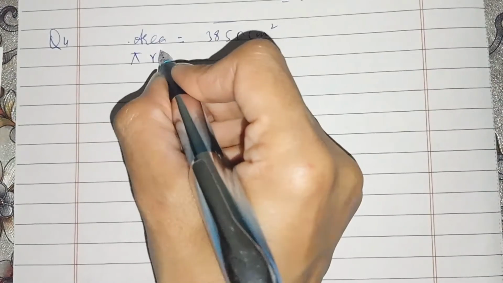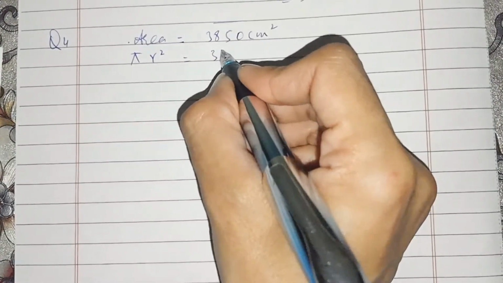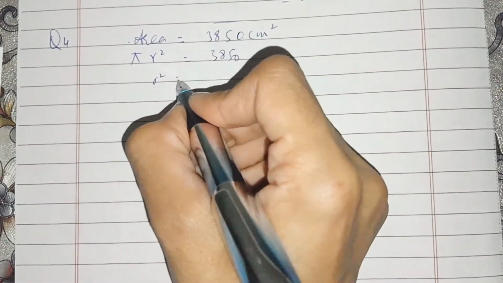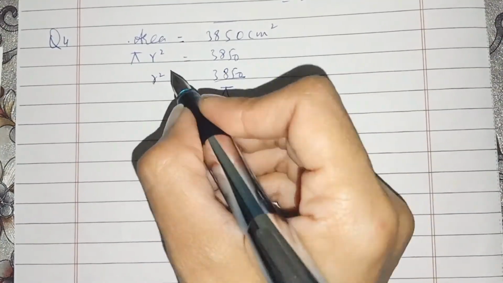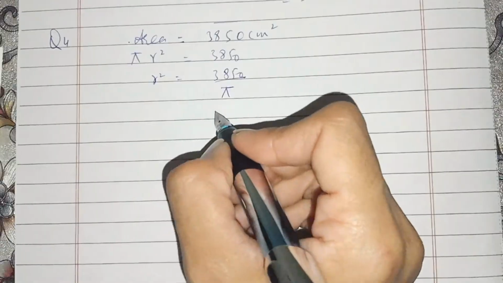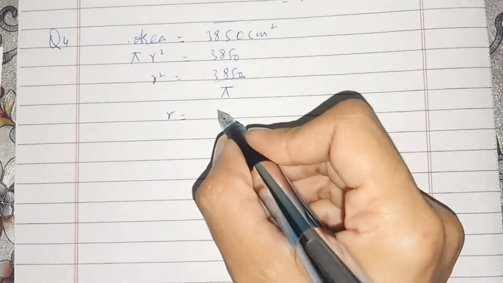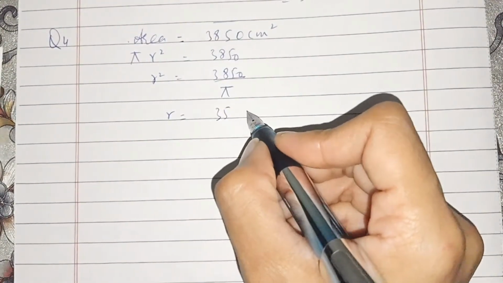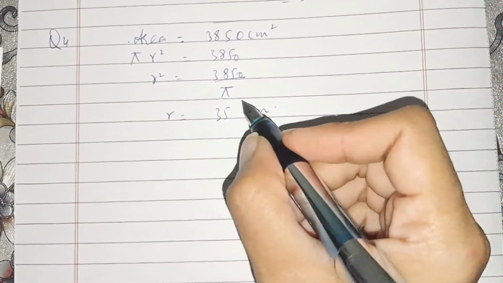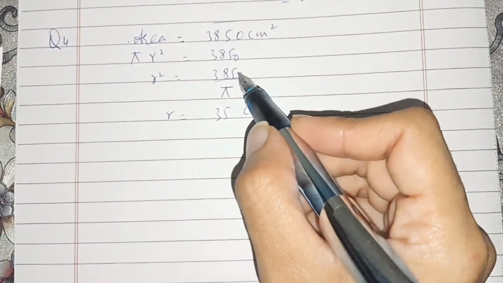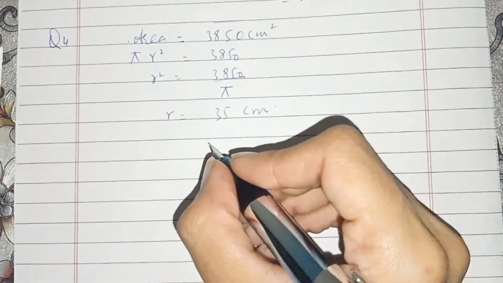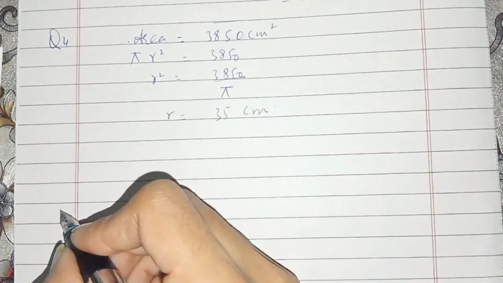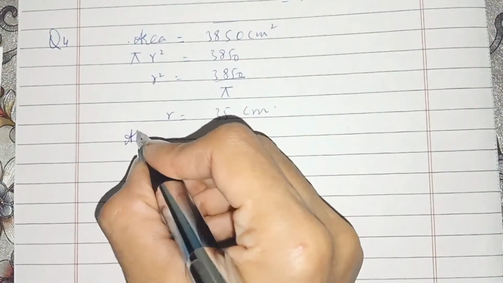Question number 4, the area of the circle is 3850 centimeter squares. You know that the formula of area is pi r square, so pi r square is 3850. 3850 is divided by pi, and that is r square. By solving it and taking the under root of it, we get the answer 35. Radius is 35.